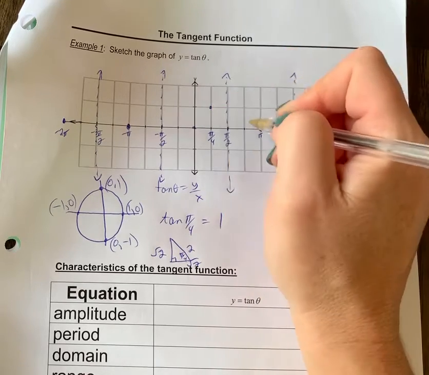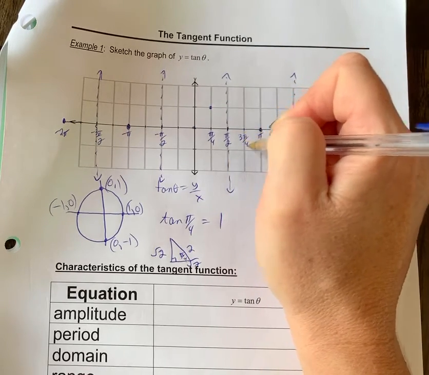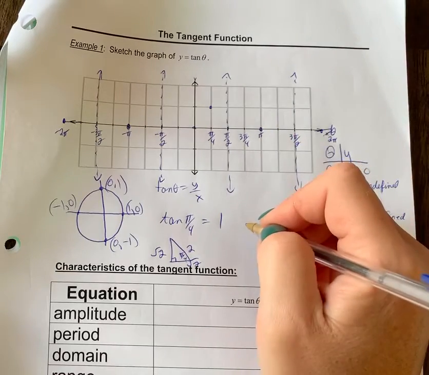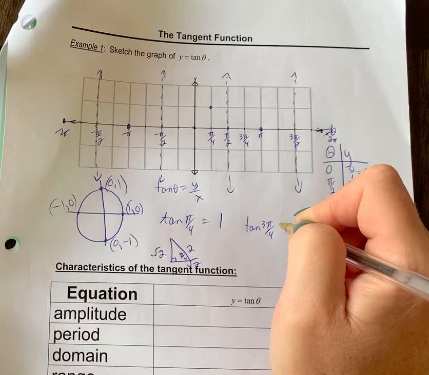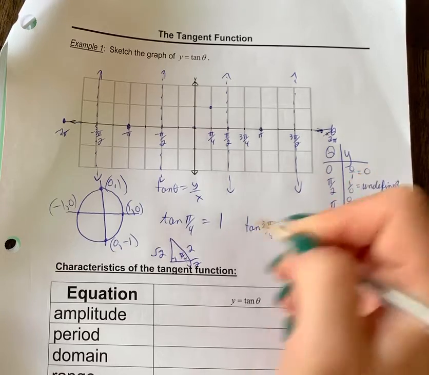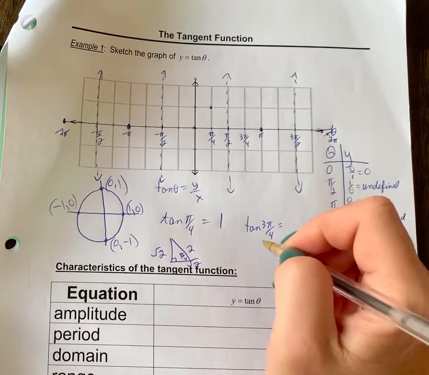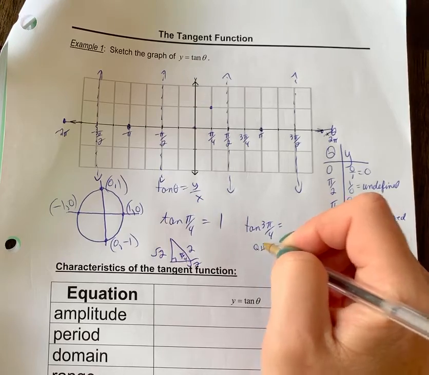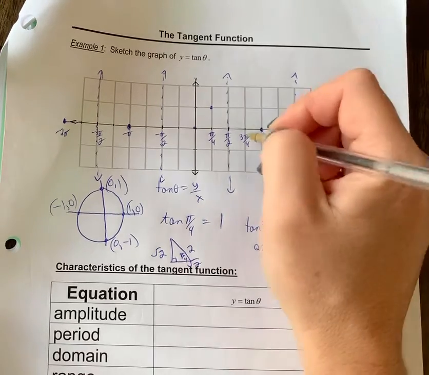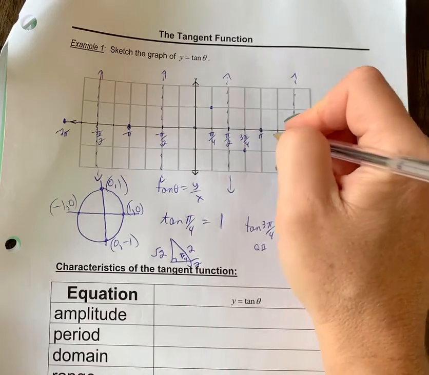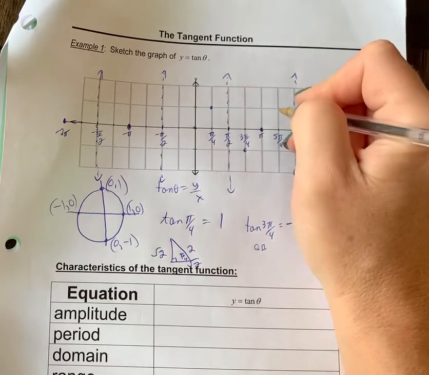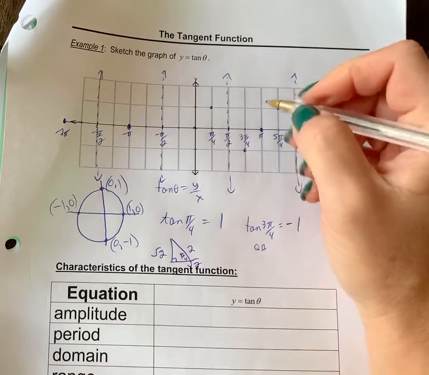Let's say I wanted to know then the tan of 3 pi by 4. So the tan of 3 pi by 4, you'd have a reference angle still of pi by 4, so you would still have root 2 over 2, but tan of 3 pi by 4 is in quadrant 2, so it's negative. So we would have negative 1. If we continued 5 pi by 4 here, that would be in quadrant 3, so it would be back up to being positive 1. So you get the pattern.